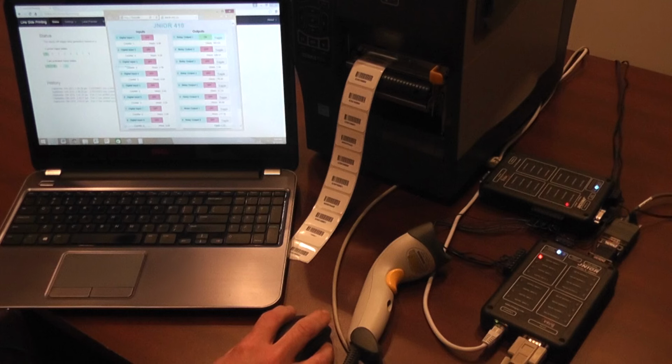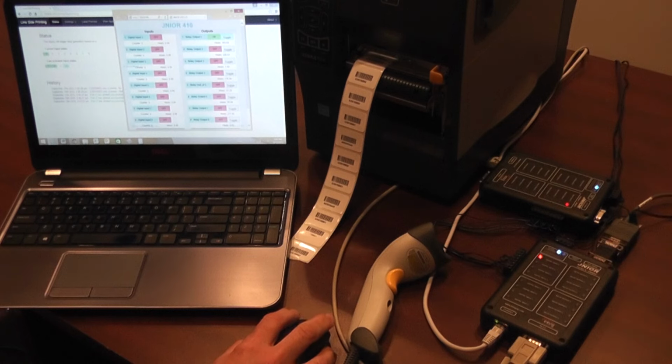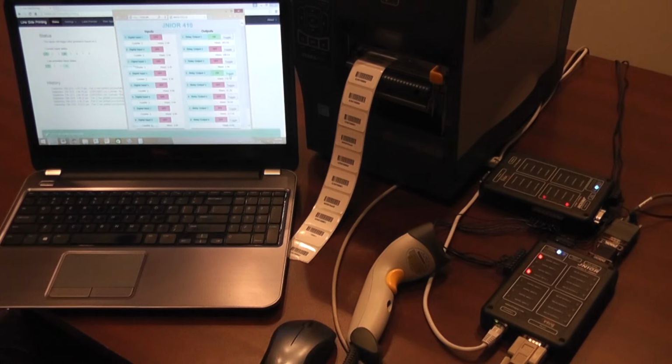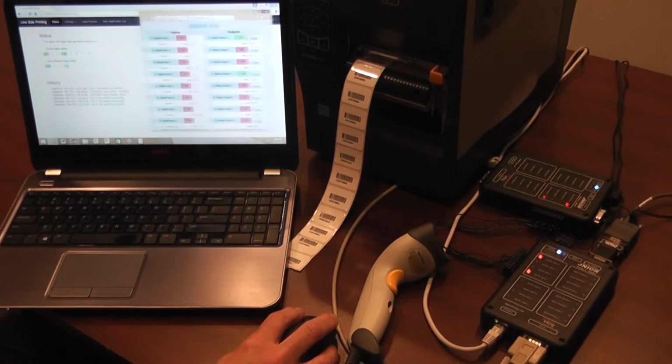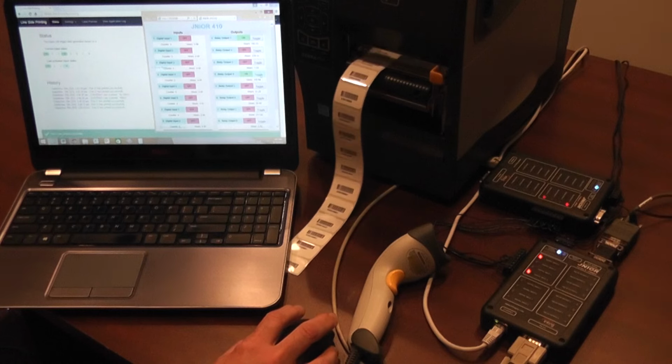I can tell it that I want to print label number 1, and then you define one of the inputs on the Junior to act as a trigger. So when I trigger input number 4 on my Junior, you'll see that the label is printed out, and I get a message on the screen that part A has successfully printed. And if I were to trigger it again, I'll keep getting more labels to print out.